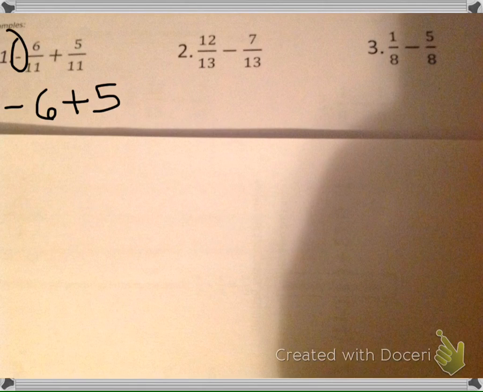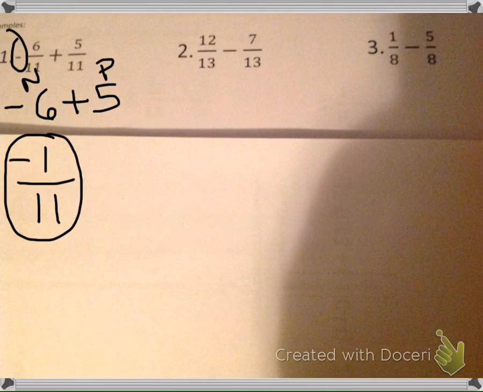Okay, well, I have a negative and I have a positive, so I have different signs. Different signs subtract. 6 minus 5 is 1, and take the sign of the larger number. 6 is the larger number, 6 is negative, so it would be a negative 1, and you put it over the denominator that you had, which was 11. And if you could simplify that, you would, but negative 1/11 is already simplified, so you're done.